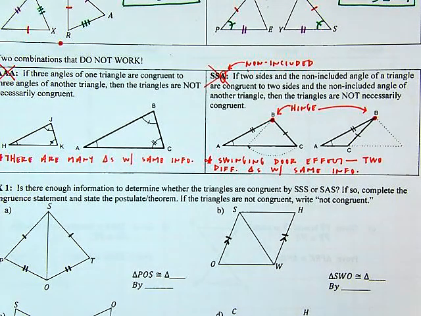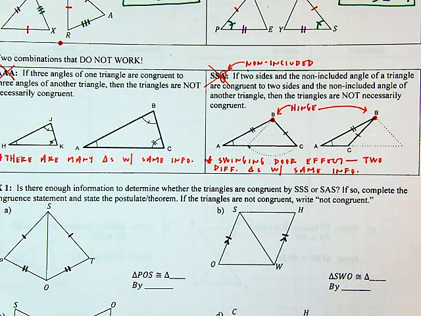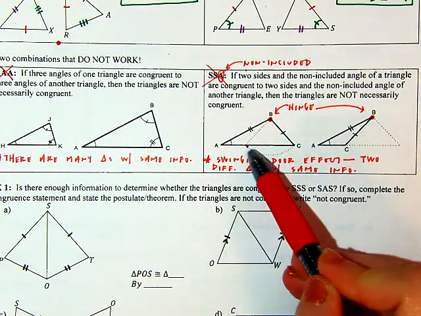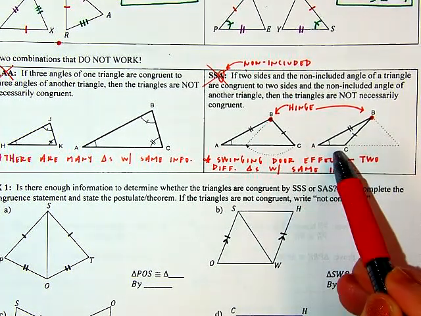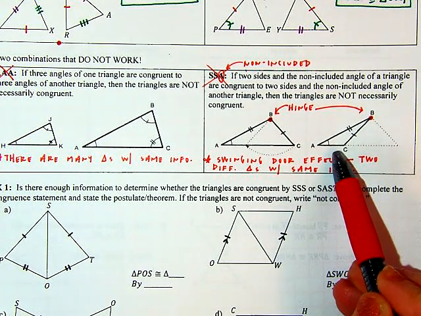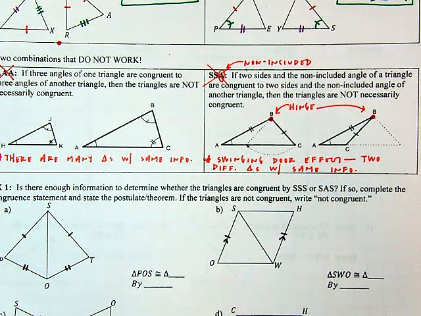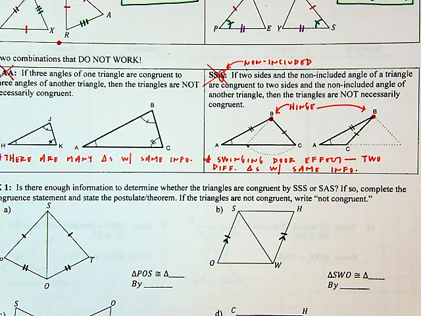Okay, so those are the two combinations that do not work. Angle, angle, angle: there's an infinite number of triangles we could create with just the information about the angles. And if we have side, side, angle, there's two very different looking triangles. We see that this side right here could swing into a second position, making it look like this instead. So that's what's happening when it's not the included angle. It has to be the included angle to lock it into a rigid position.